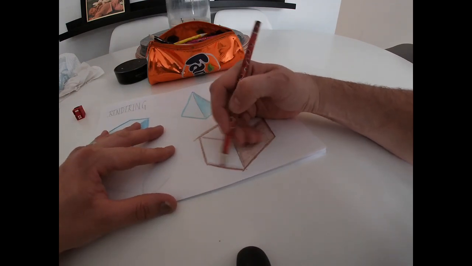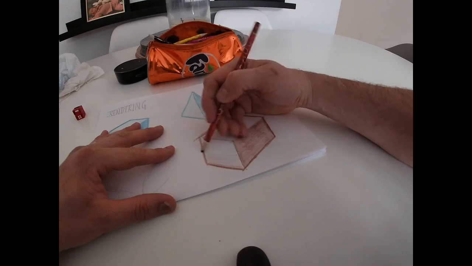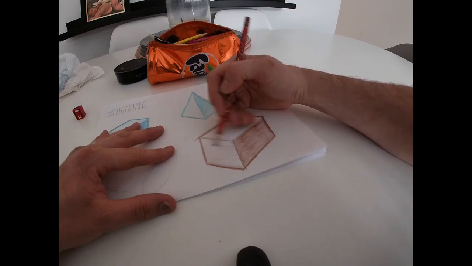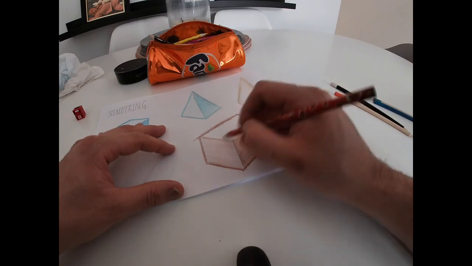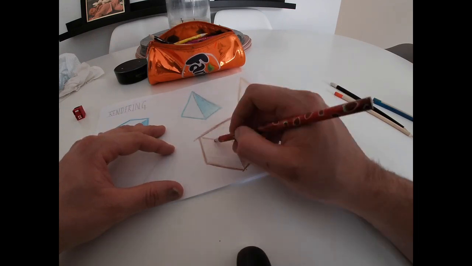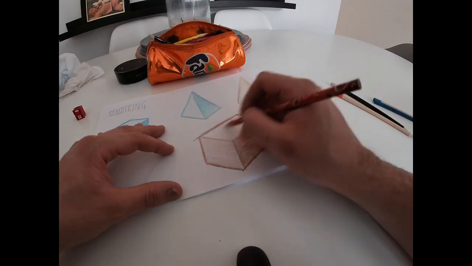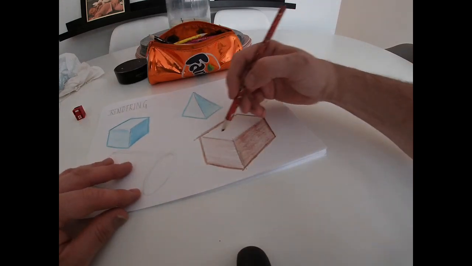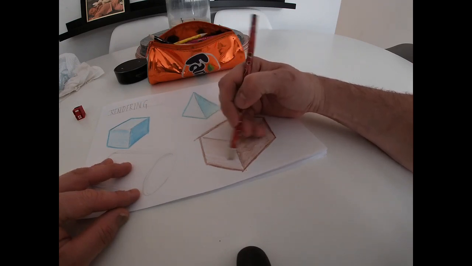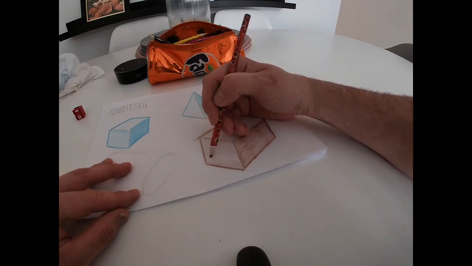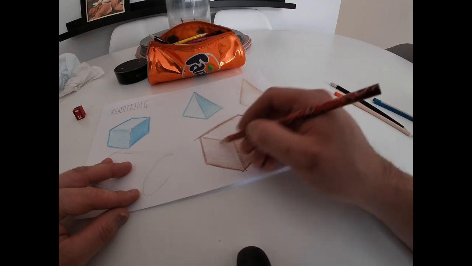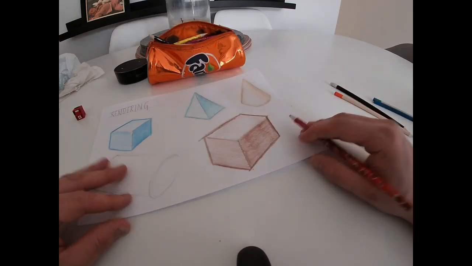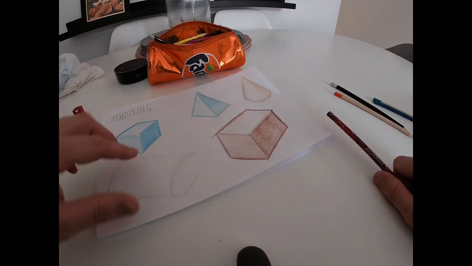Going medium this side, so easing off a little bit. Try and get those lines blended together. And then on top, really light shading on top. Get rid of those white bits. Try and blend it all together. So, finally our cylinder.